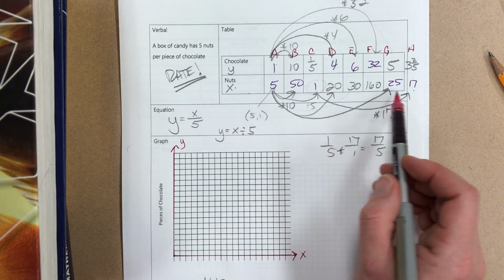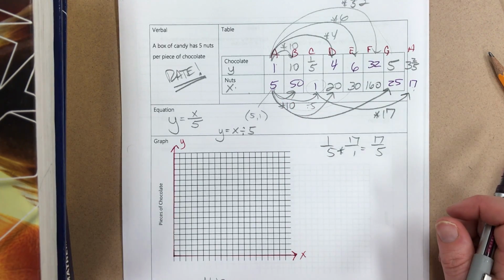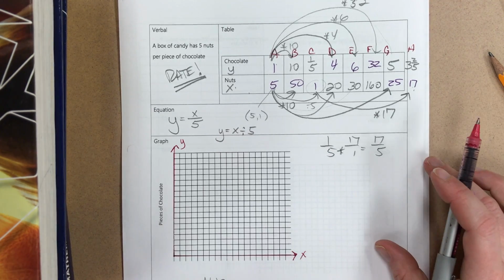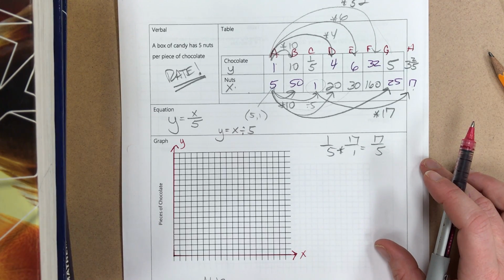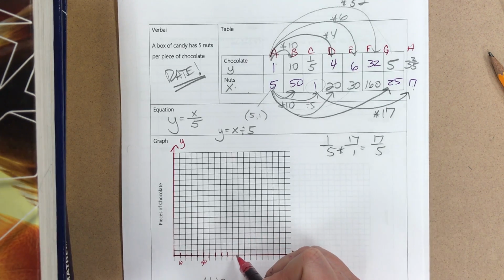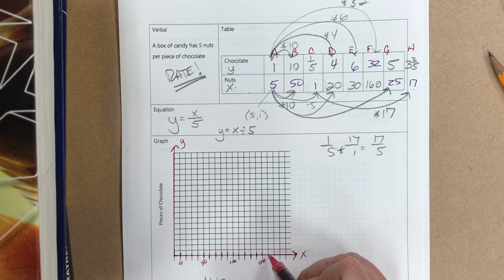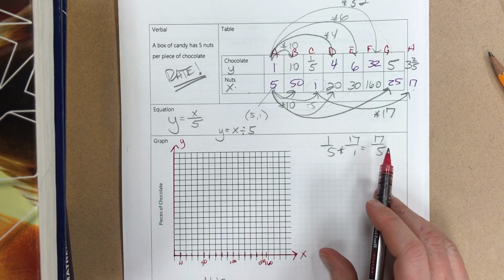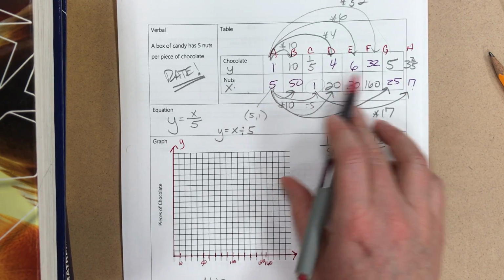Now, my x values go from 1 to 160. Oh boy. I wonder if I can skip count by 5s. 5, 10, 15, 20, 25, 30, 35, 40, 45, 50. No, that's not going to work. 55, 60. I only get up to 95. So I'm going to skip count by 10. 10, 20, 30, 40, 50, 60, 70, 80, 90, 100, 110, 120, 130, 140, 150. There's 160.